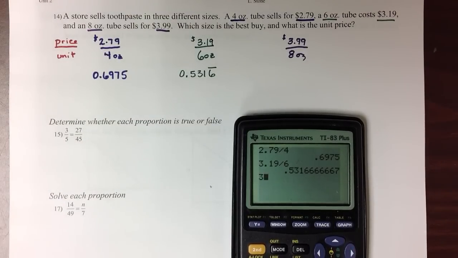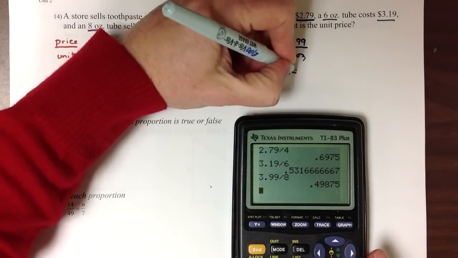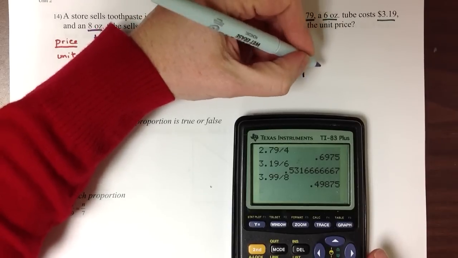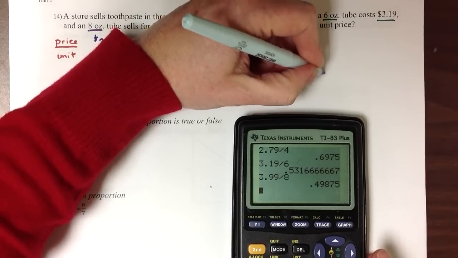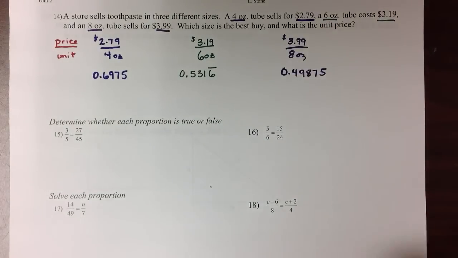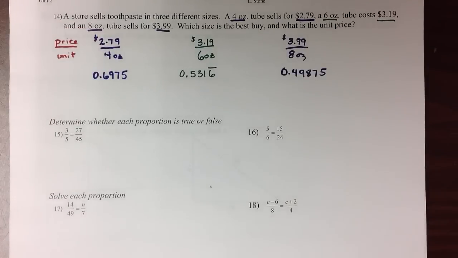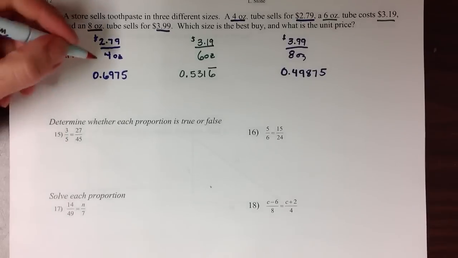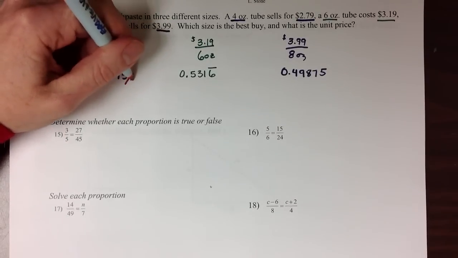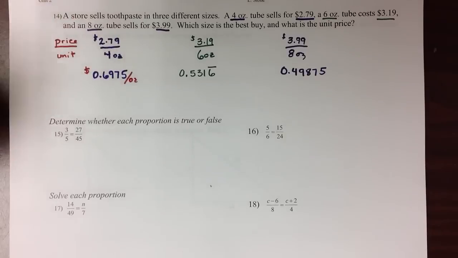And for the final one, $3.99 divided by 8 gives me 0.49875. So looking at these three, I'm first going to put units onto them. Well, since I started with dollars and ounces, my current unit for each one of these is dollars, excuse me, per ounce.